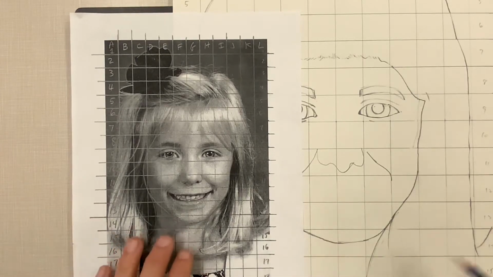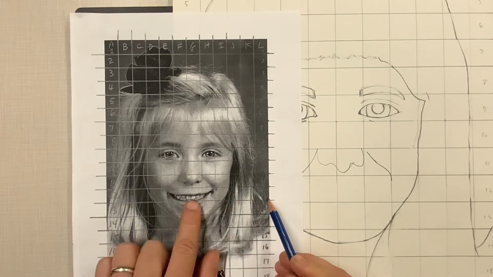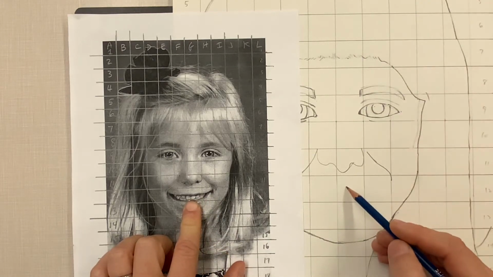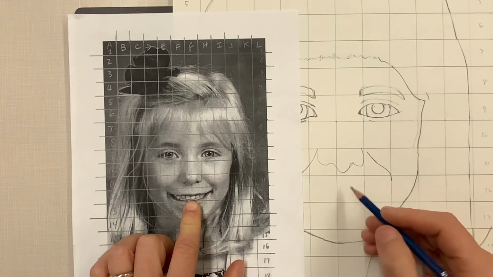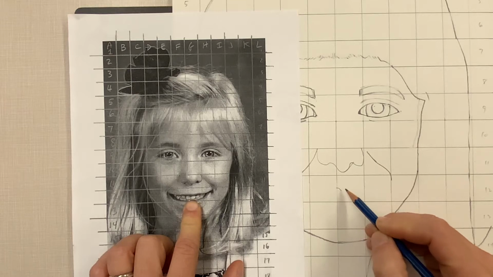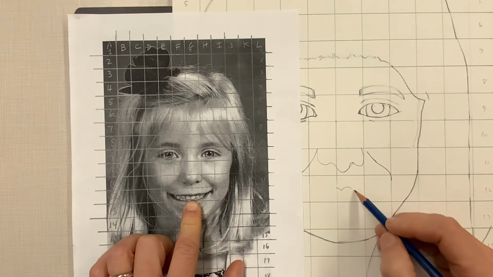So on my drawing, it's 12, and these middle teeth are in the G square. 12G, and it's about halfway down. It is so important that you draw what you see, not what you think you see or you expect to see. Okay, take the time to observe carefully.